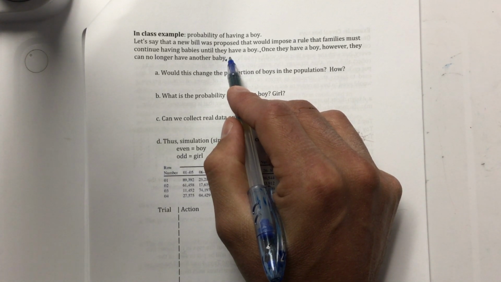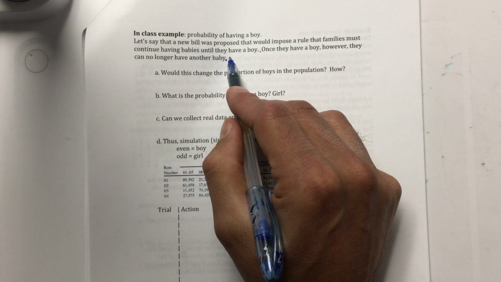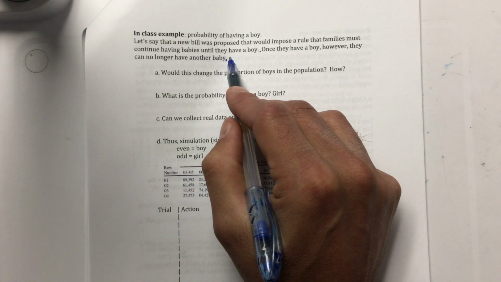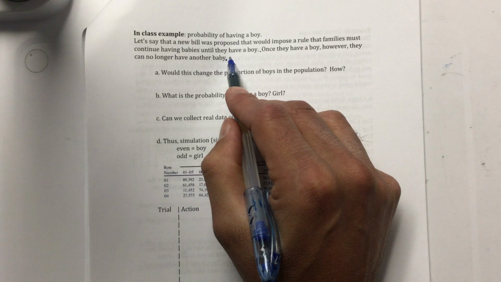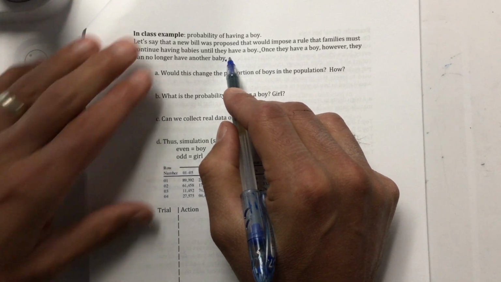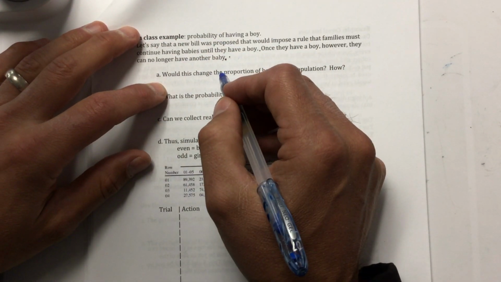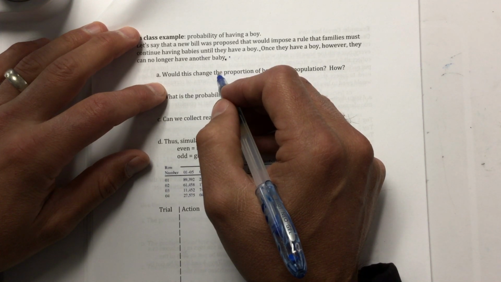All right. So you look back on the reasons for doing simulation, and you'd find out that this is impractical. It's not legal. You can't really run it. It would take forever. How long would it take to wait for actual families to have kids until they have a boy? It'd take 20 or 30 years to run an actual study. So what we'll do here, first off, is this: you have to have a baby until you have a boy, and then once you have a boy, you can have no more kids.